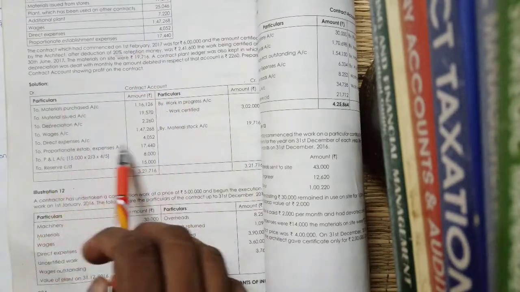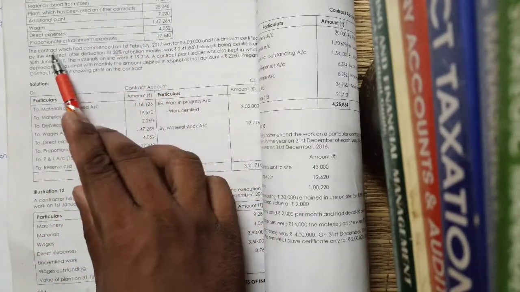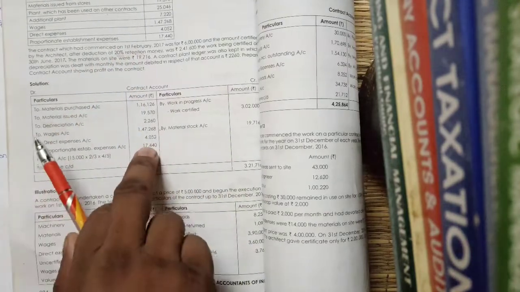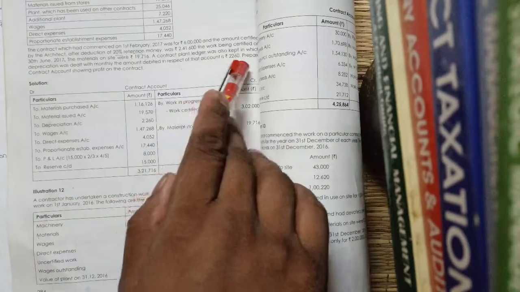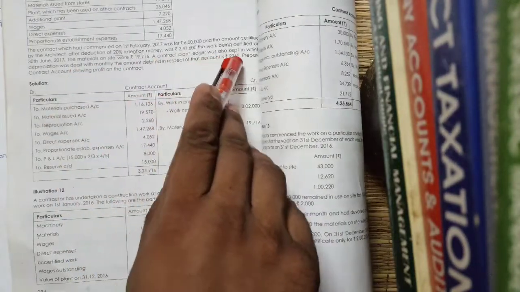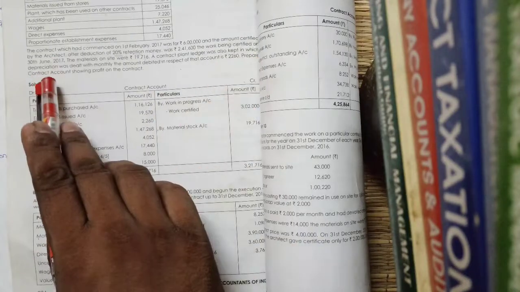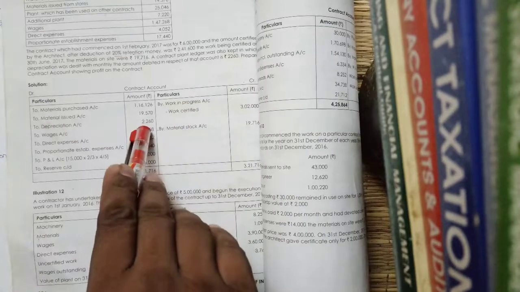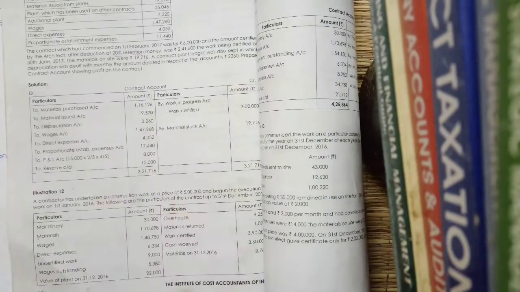Next, proportionate establishment expenses. And finally we have depreciation at the end of the paragraph: a contract plant ledger was also kept and depreciation was dealt with monthly. Depreciation will be posted here, 2,260.